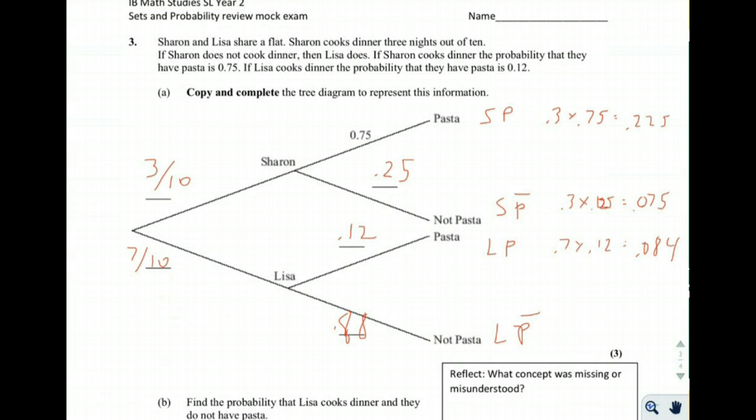And then this one is going to be 0.7 times 0.88, which is equal to 0.616. Just to check, we can add up all these and see if they add up to 1. They should. So 0.225, 0.075, 0.084, and 0.616. And they do add up to 1, so those are correct.